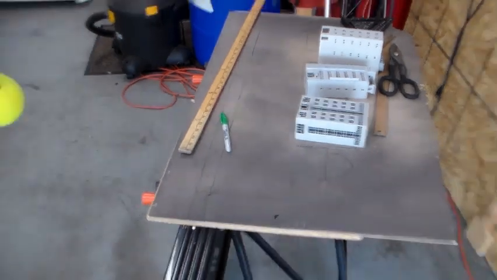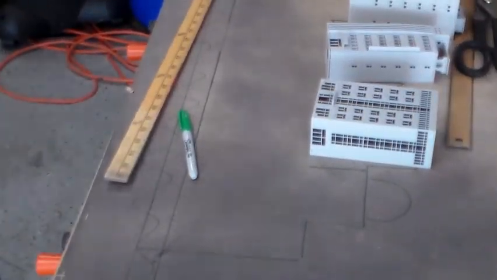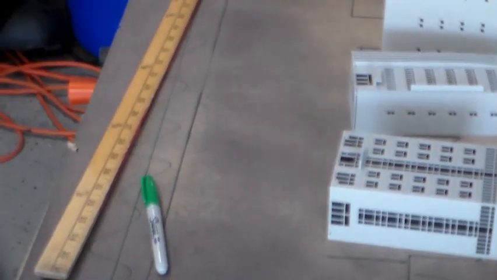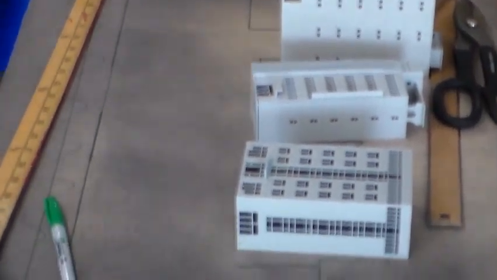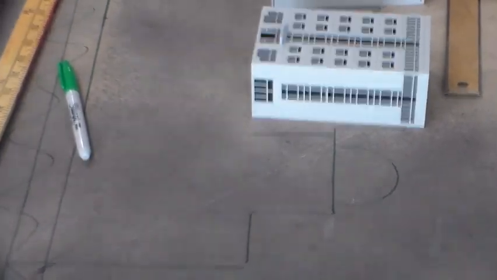So the next step I'm going to do, you can see those lines. This is a dark piece of wood. I'm kind of throwing this thing together with the scrap pieces that I have to show you this. So please excuse that.